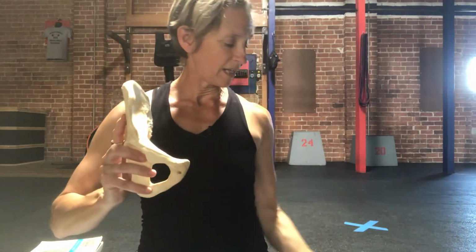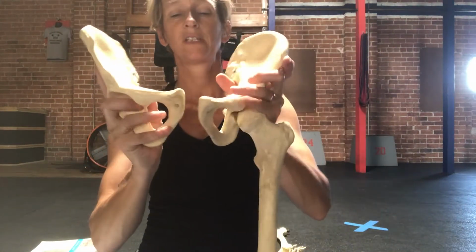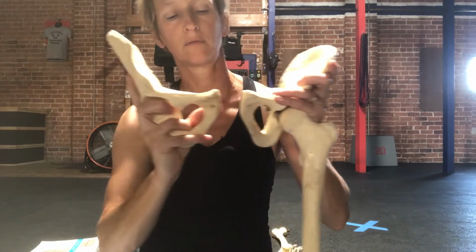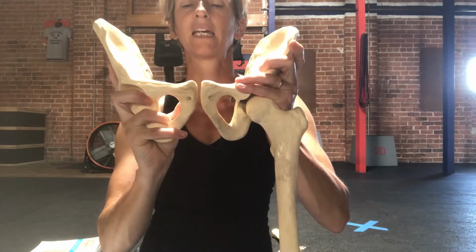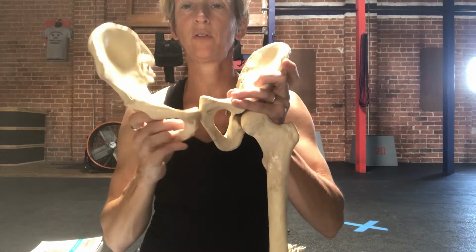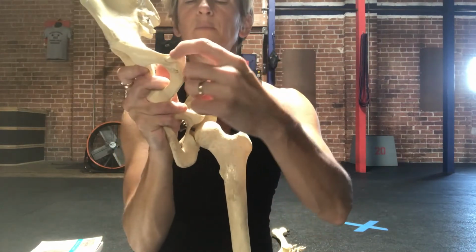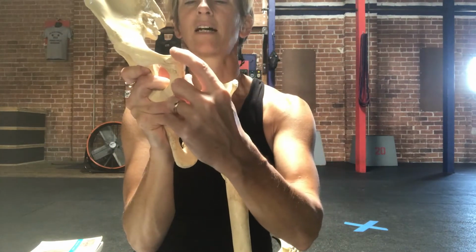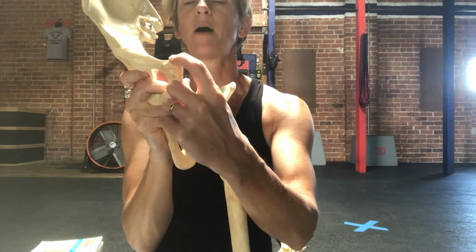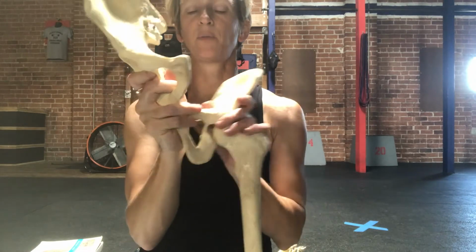If we have the two pubic bones together here, they would be something like this. You might be able to see on one, there's a pubic tubercle, which is just a rounded bump at the tip of the pubic bone.